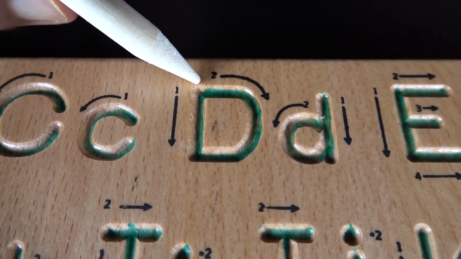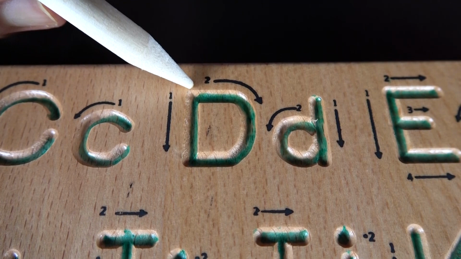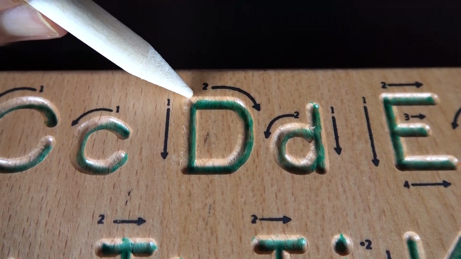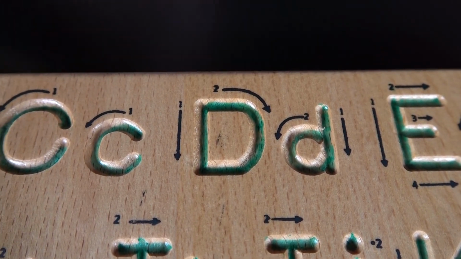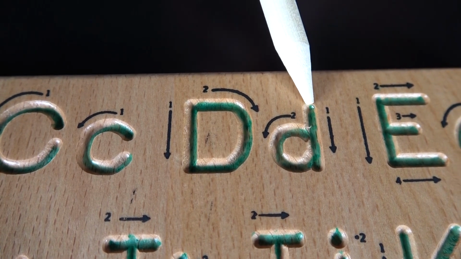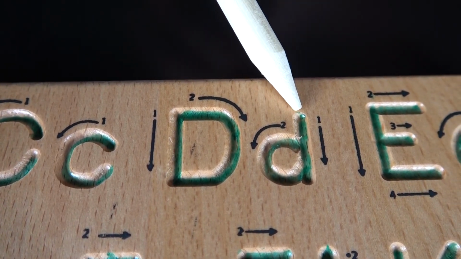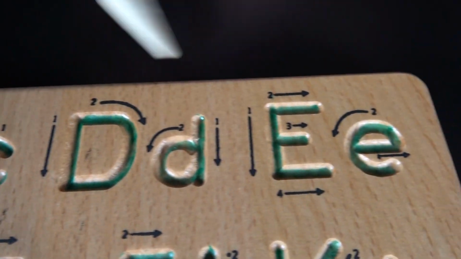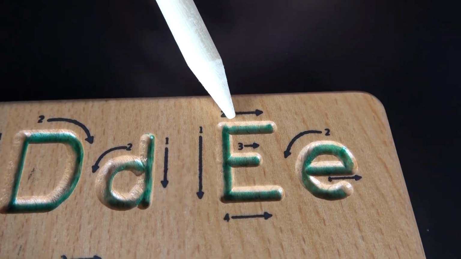Do you remember what letter is this? It is uppercase letter D. Do you remember what letter is this? It is lowercase letter D. Do you remember what letter is this?